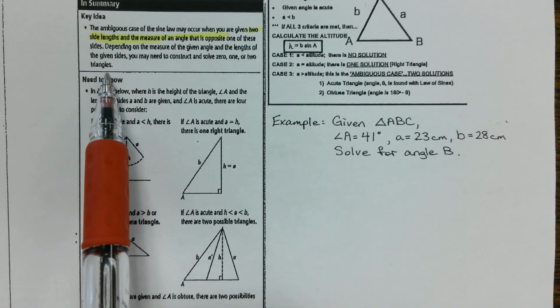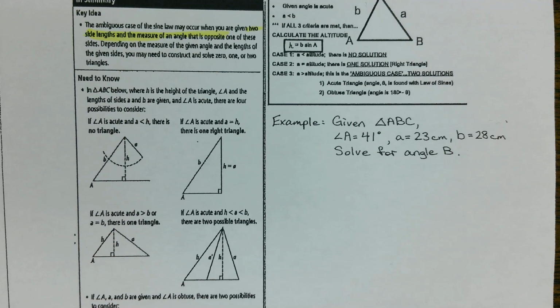That's right. So not every dimension I give you can be a triangle. So for example, if I give you a really big angle like 100 degrees, but I give you lengths that are 1 centimeter, 2 centimeters, you can't draw it. It's too short.